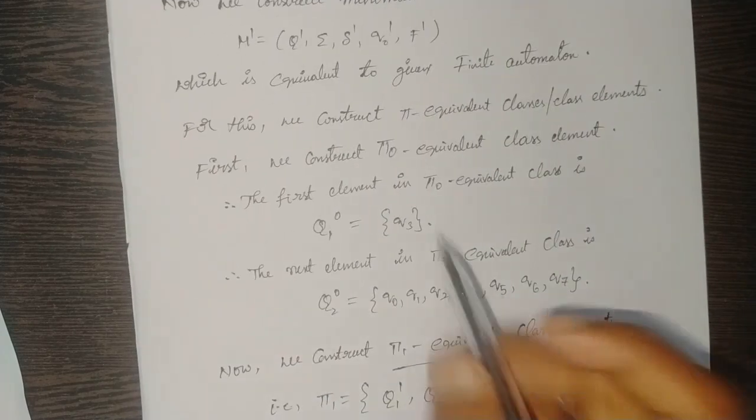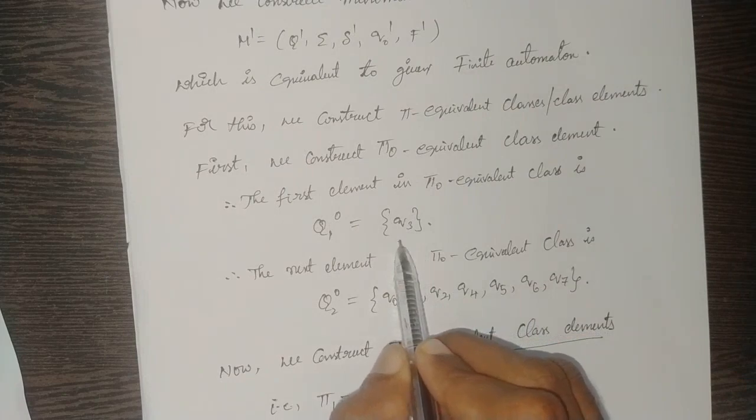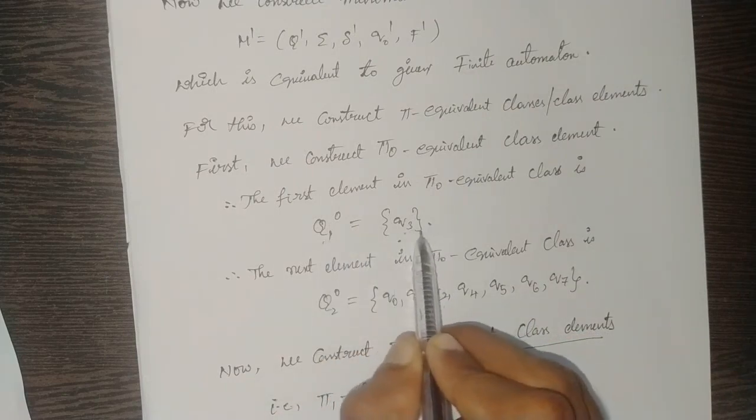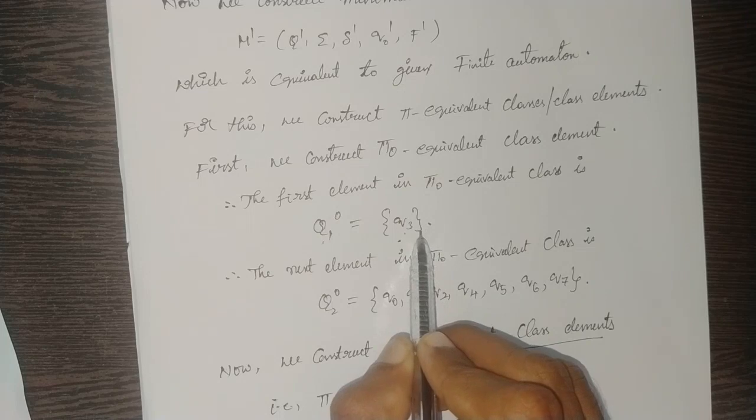Here, what is the first element in pi 0? Q3. It is a singleton, so it cannot be partitioned further.